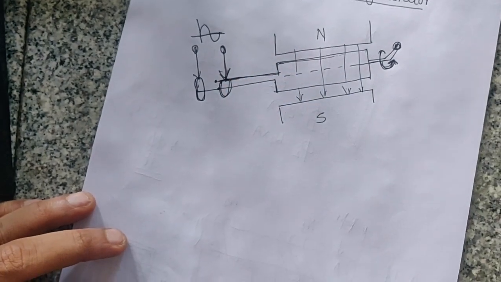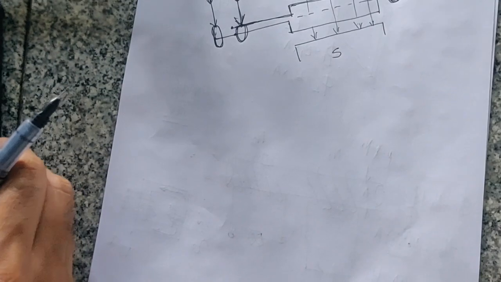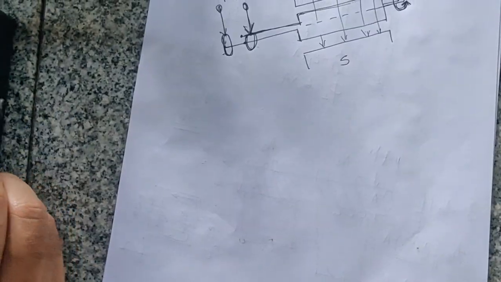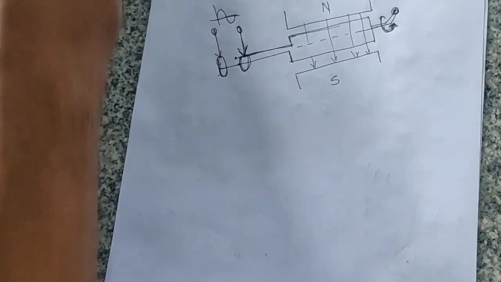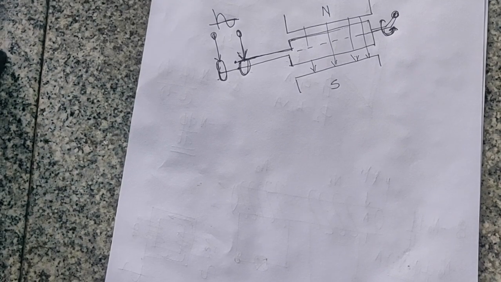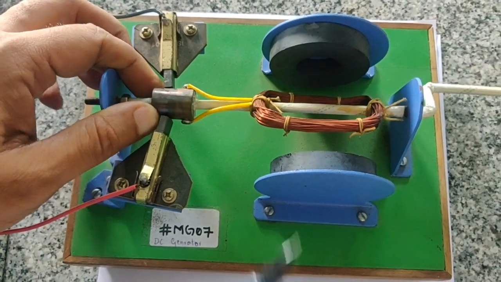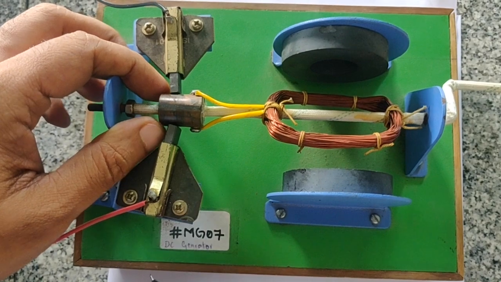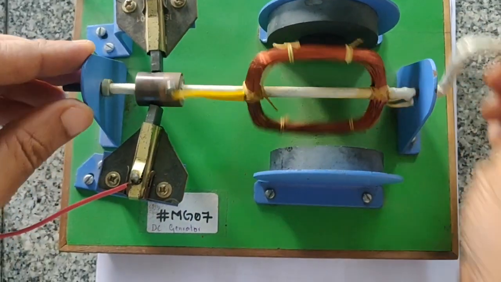Now the difference between AC and DC is quite simple. Instead of two different slip rings, we have a single split slip ring, and you can see this in this model. So this is one half of the slip ring, and this is the other half of the slip ring. This part is the same, wherein you rotate it.